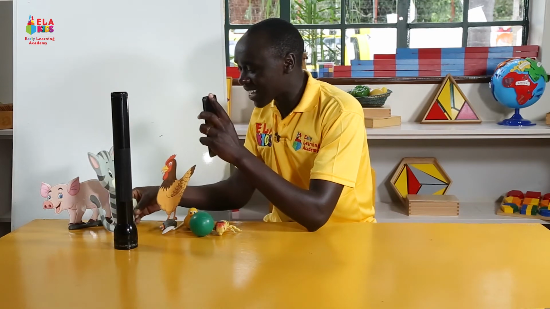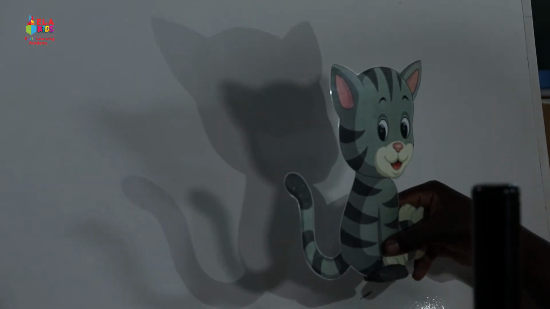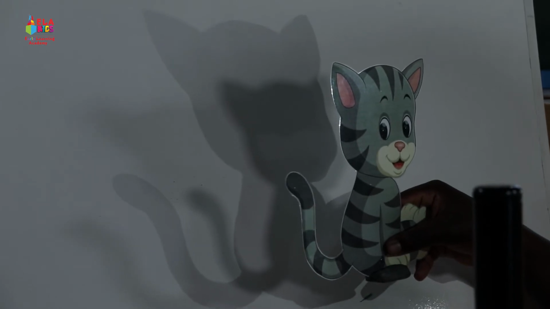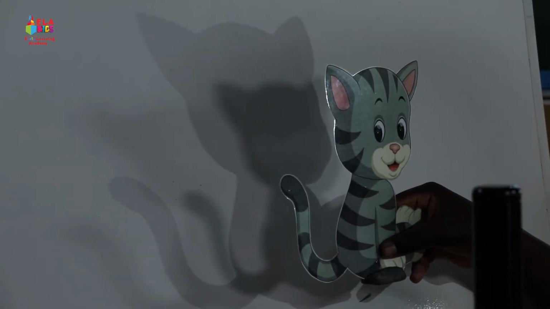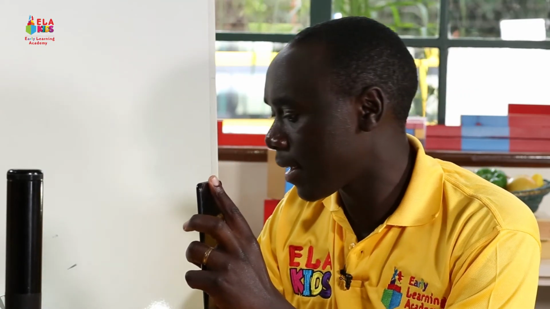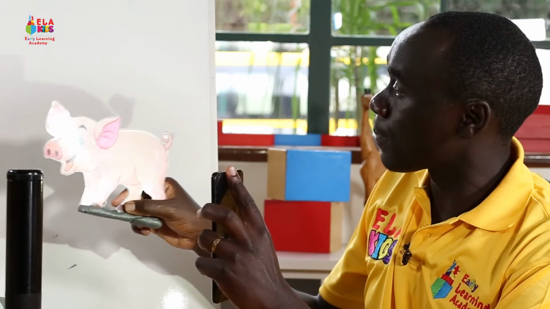Oh, I have my small kitten here. A picture of the same. A picture of a cat or a kitten. A nice shadow of the cat on the board. Look at this one. A nice one. Great. Now finally, let's try this one for the pig. Pig. It forms a shadow of the pig. A nice one.